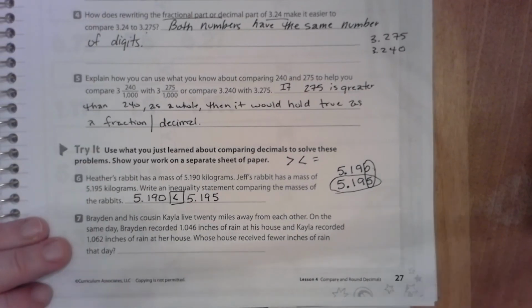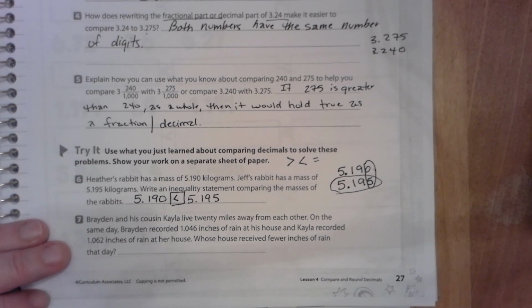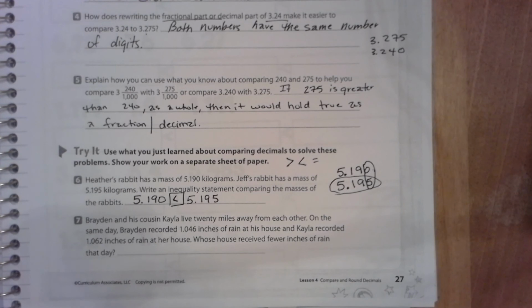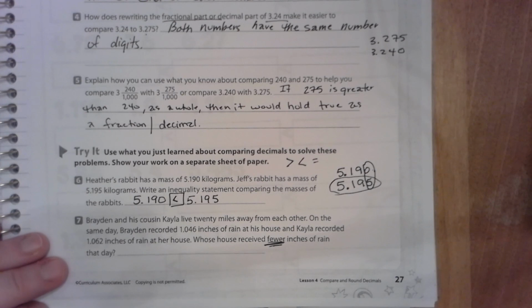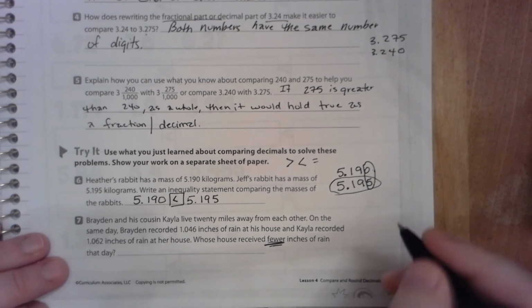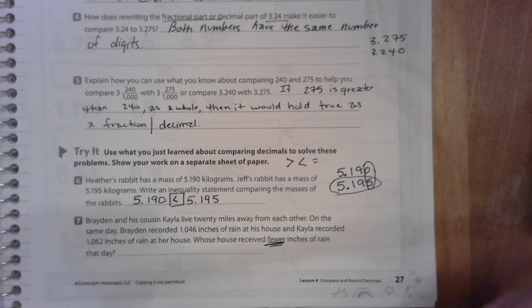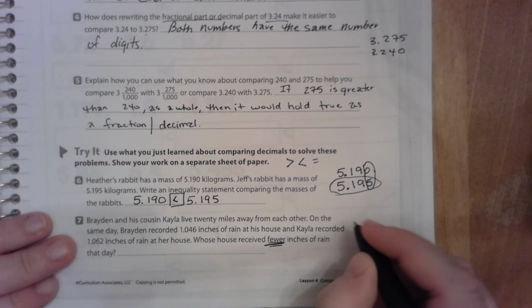Okay, Braden and his cousin Kayla live 25 miles away from each other. On the same day, Braden recorded 1 and 46 thousandths inches of rain at his house. Kayla recorded 1 and 62 thousandths inches of rain at her house. Whose house received fewer inches of rain? So they're trying to throw you off, but they want to know who received fewer. So we don't have to write an inequality statement. We just have to answer the question, whose house received fewer inches of rain?